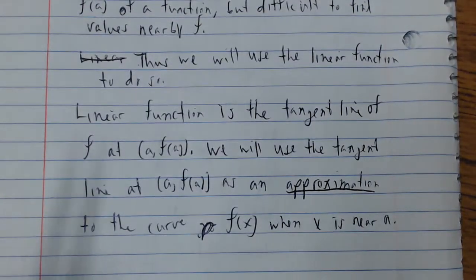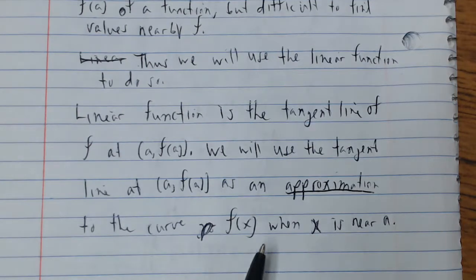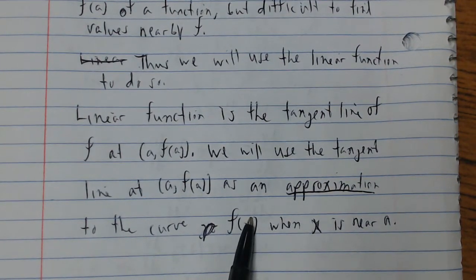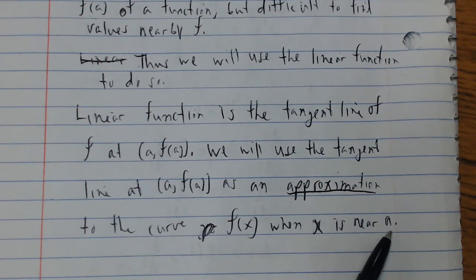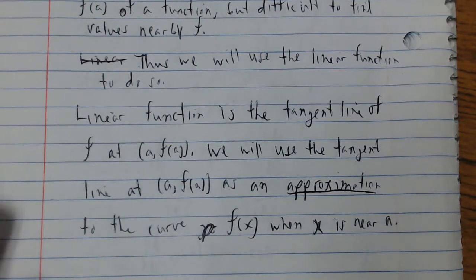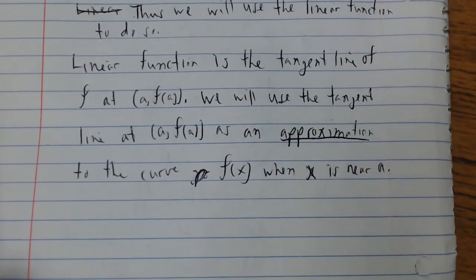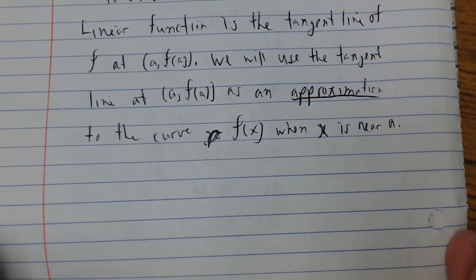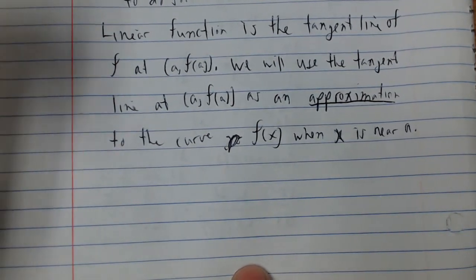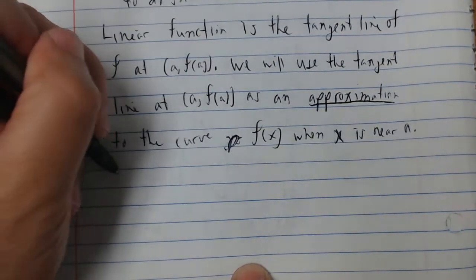So once again, just to point this out, this tangent line is a good approximation of f of x when my x values are close to a, where a is the x value of my point of tangency. So remember, the main point we're making here is that as long as you're close to the point of tangency, you're good. You have nothing to worry about as far as the approximations go. Okay, so now here's some review.